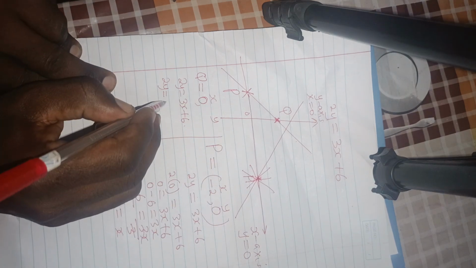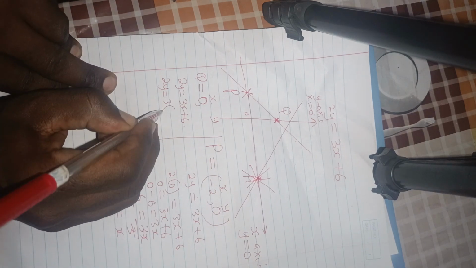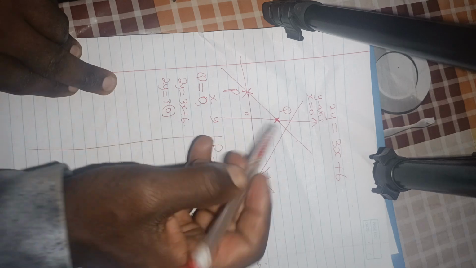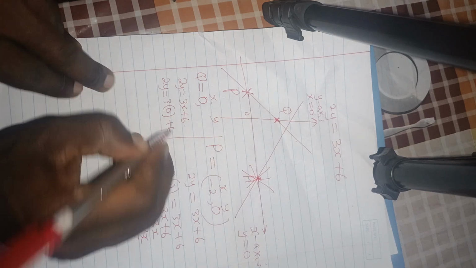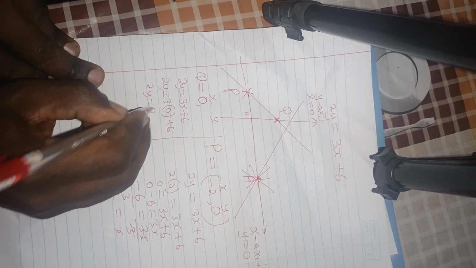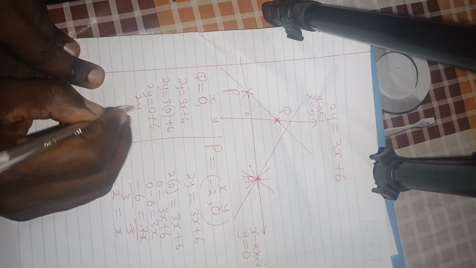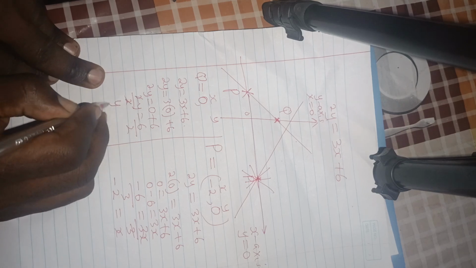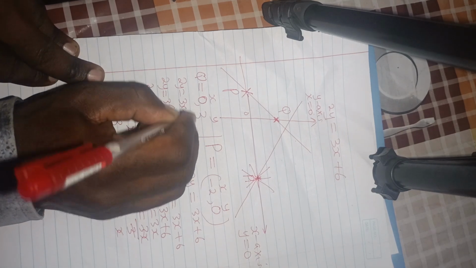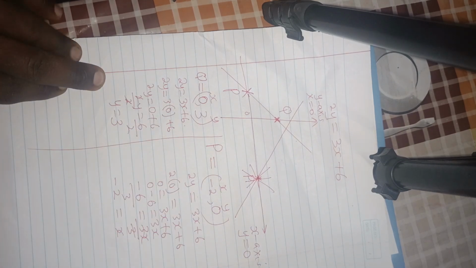So we shall say 2y = 3 times 0, because the line cuts the y-axis where x is 0, plus 6. So 2y = 0 + 6, so 2y = 6. Divide both sides by 2, and that means y = 3. So when x is 0, y is 3.